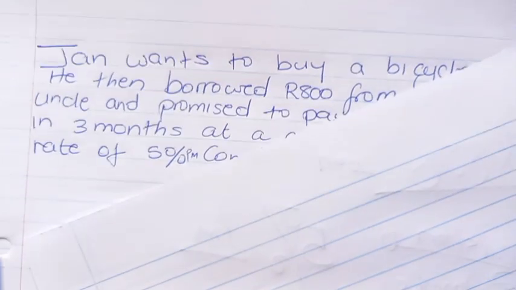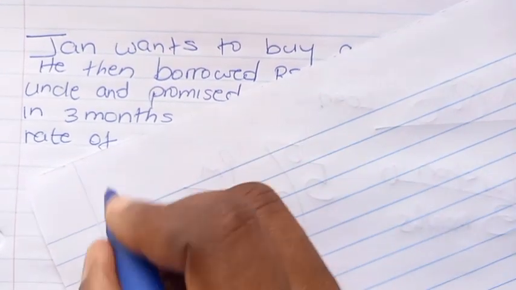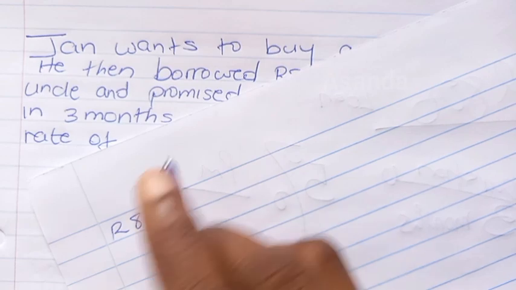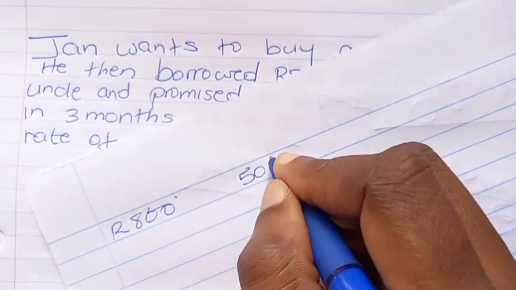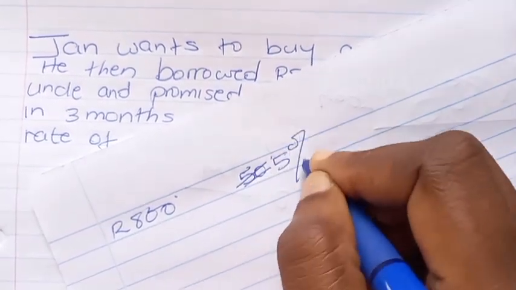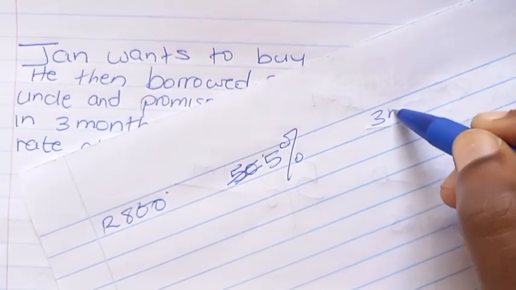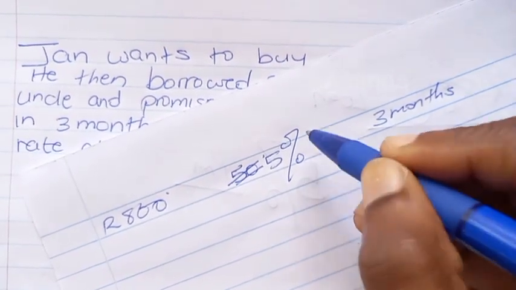How do we do that? Okay, so let's first do the basics. He borrowed 800 rand. This is the money we're going to start with. And then the interest rate is 5%. So the interest rate is 5%. And we're going to do it over a period of 3 months. First month.